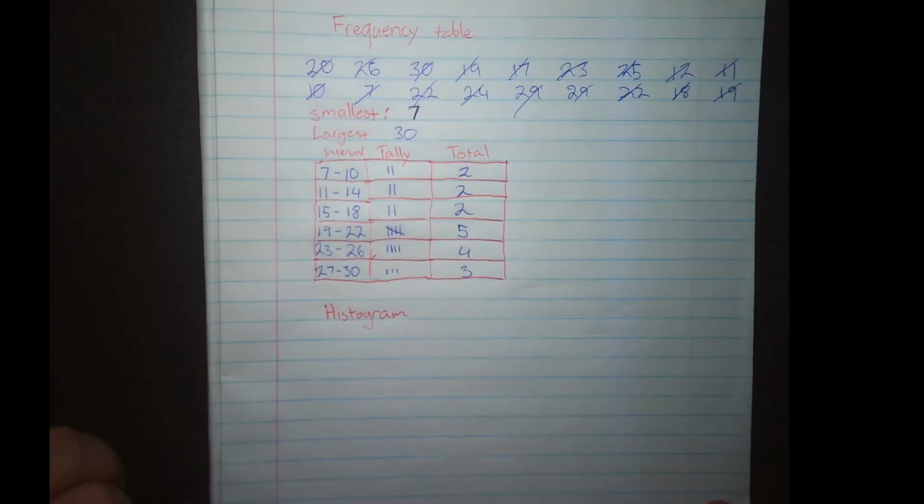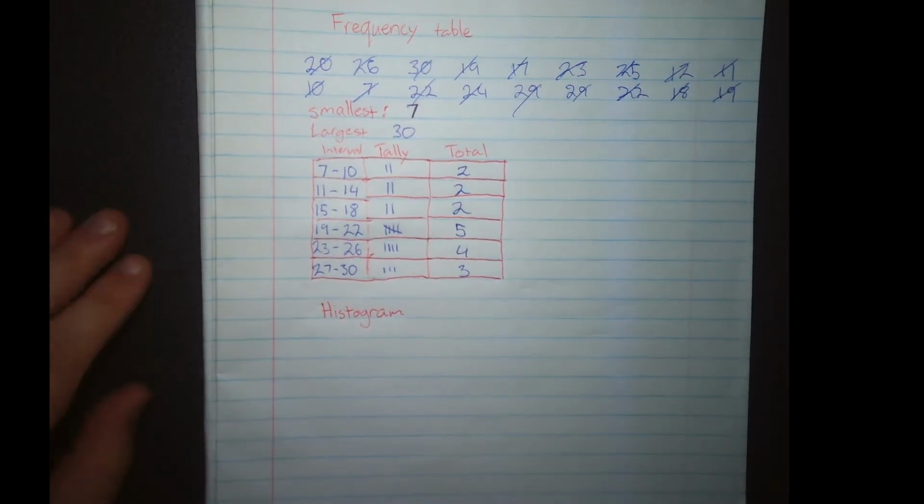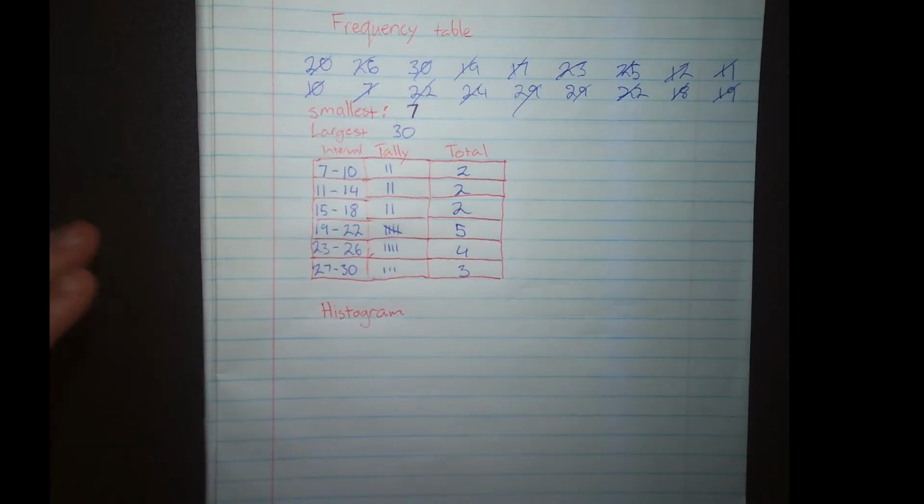We're going to use the same data for this one, just so you can see how these things relate. I can even use the same groupings down the bottom, which would be fine.